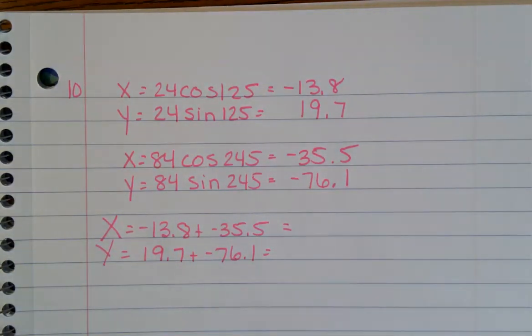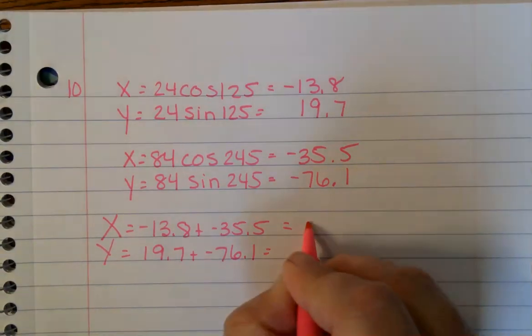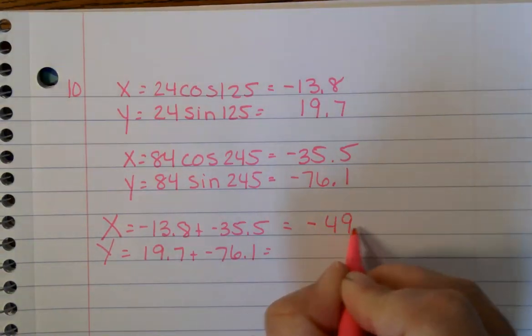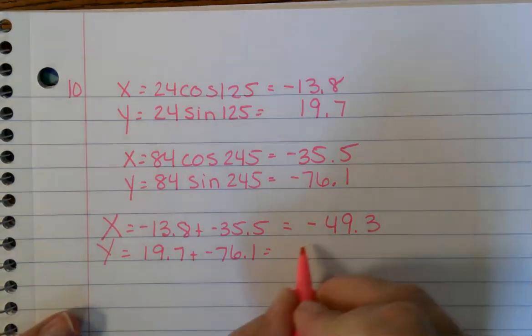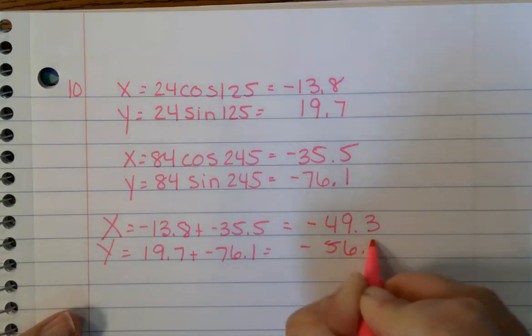So x is negative 49.3, and y is negative 56.4.